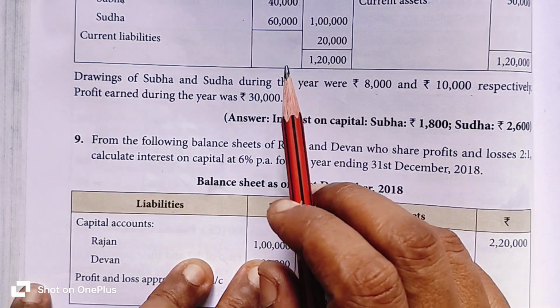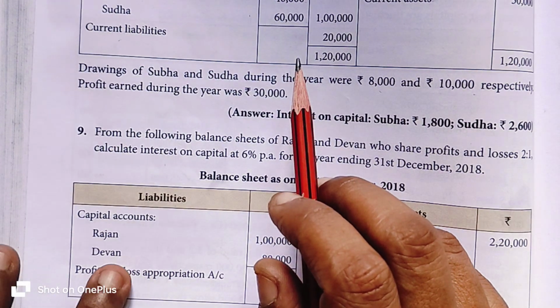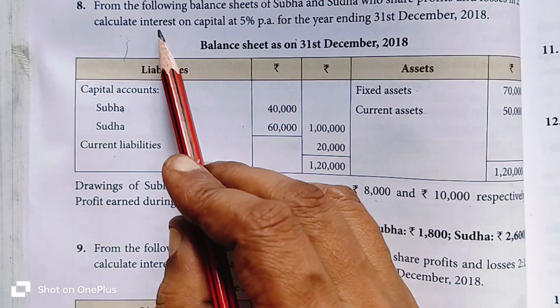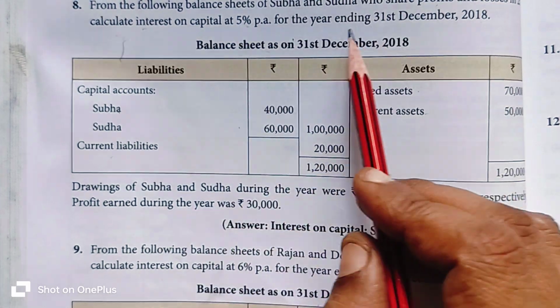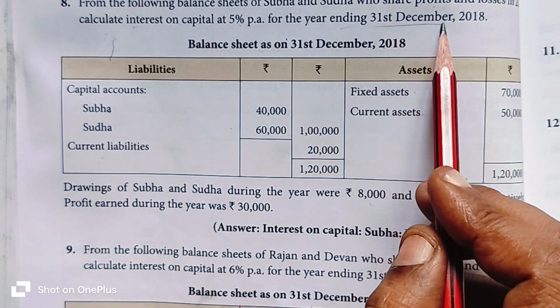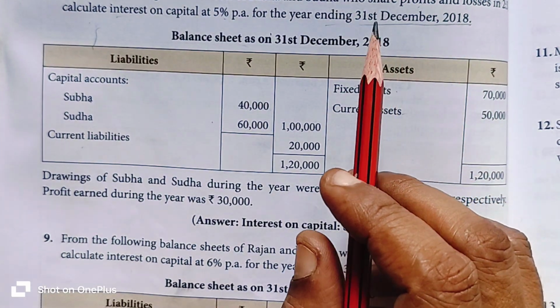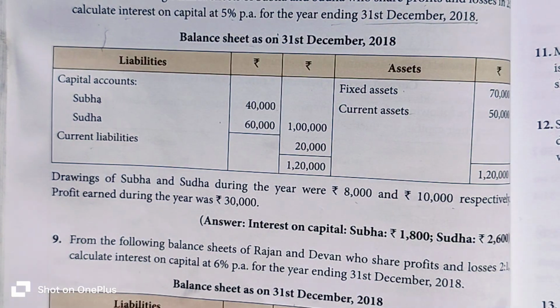So, what didn't they give? They didn't give the opening capital. If they had given the opening capital, we could calculate interest on capital at the rate of 5% for the year ended 31st December 2018, right? So first we have to find out the opening capital. To find out the opening capital, we have a format.